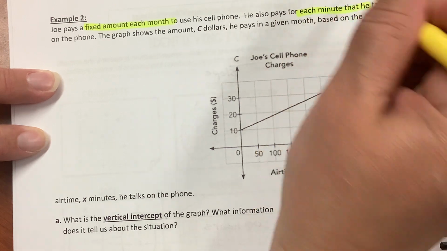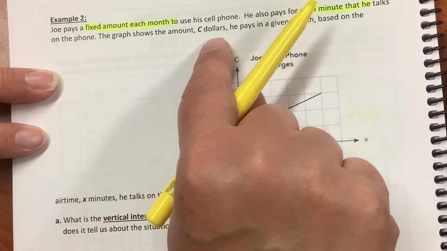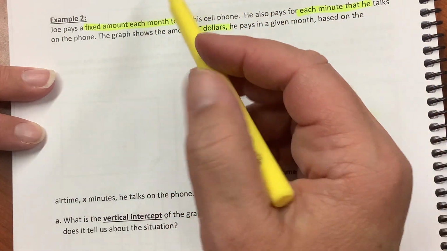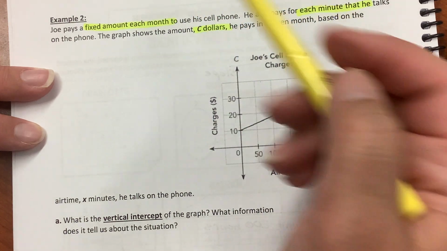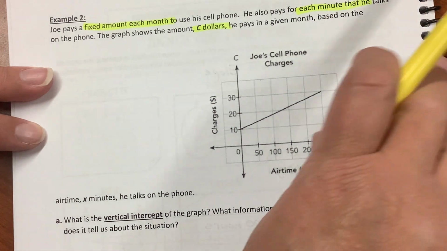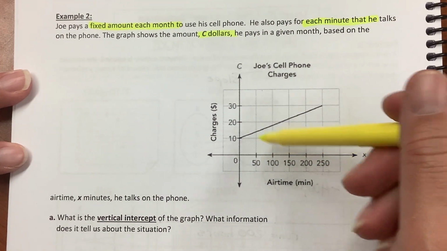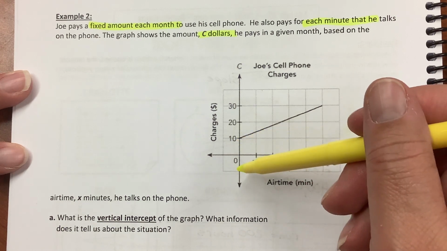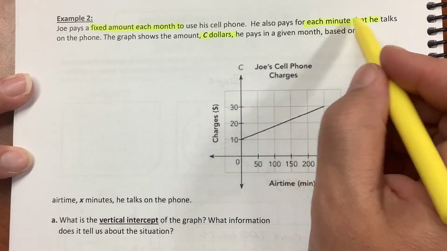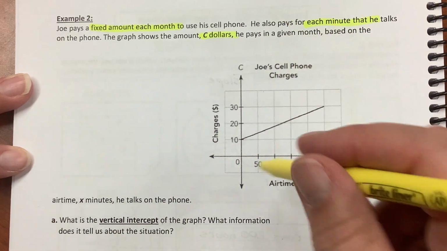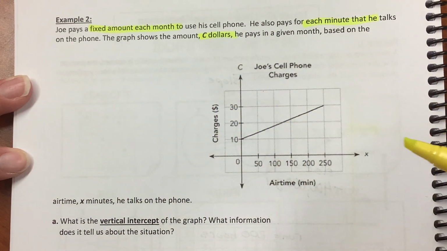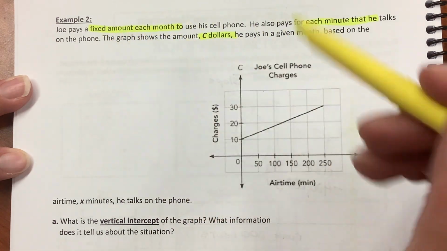Each minute he talks on the phone. The graph shows the amount C dollars he pays in a given month. Well, how do I know which one is which? Which one's the y-intercept and which one's the slope? Well, here you go. It's starting at $10, and then the air time is in minutes. That means each minute he talks, that's going to be the slope, because it's got minutes and it's got dollars. It's going to have both. This one is just a fixed, it's only once.